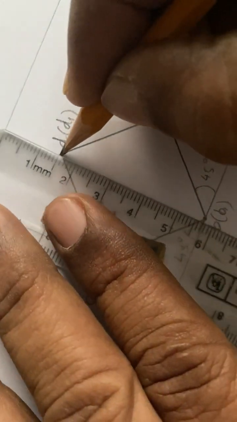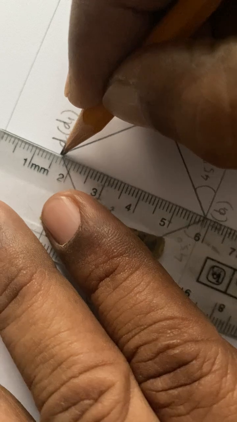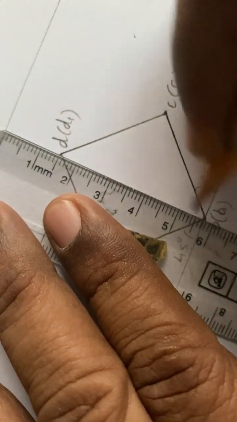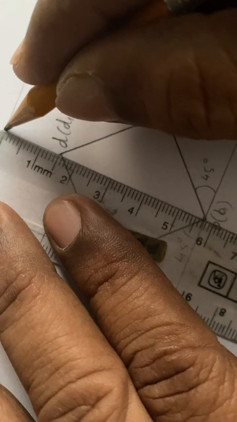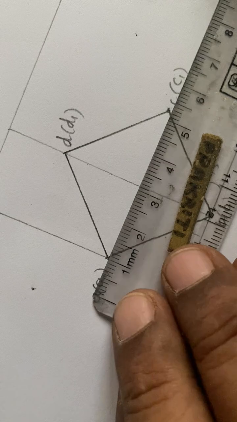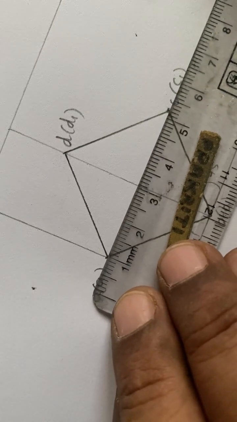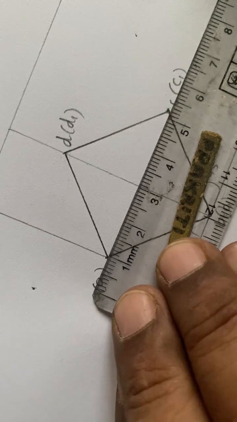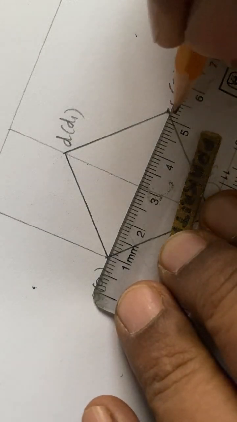Then you extend B and D, both of them. Now one more thing I need to do: there is something called the center. I forgot to note this important aspect here.